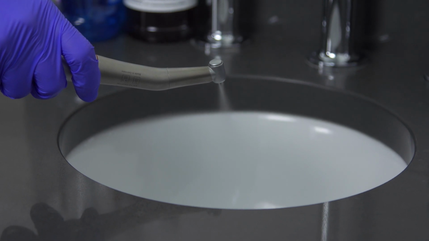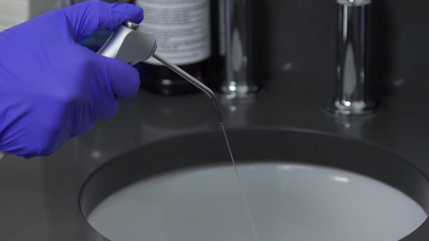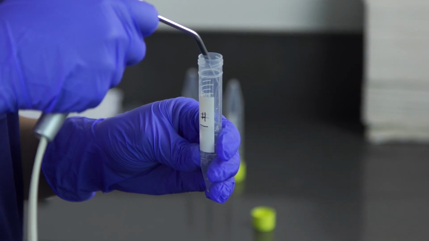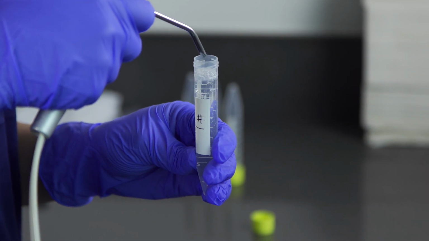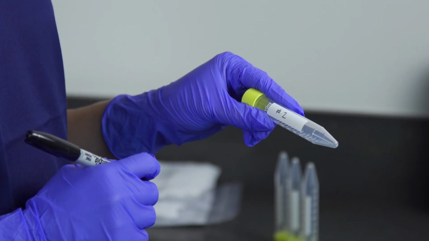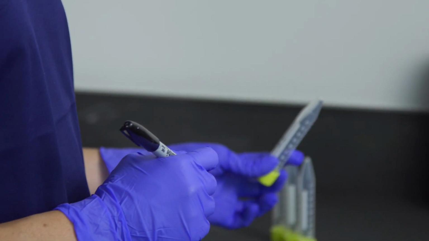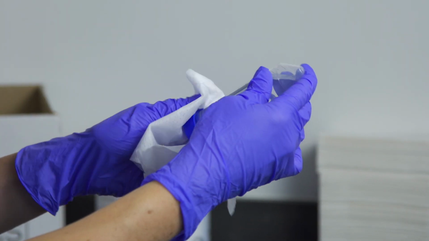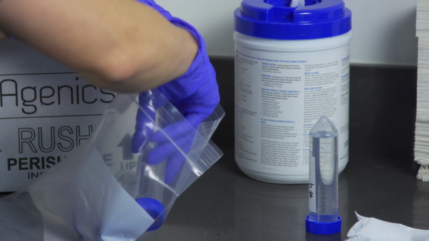Run water from each source to be tested for a minimum of 10 seconds before filling the sample vial. Fill the vial completely to ensure adequate sample volume and seal tightly. Using a black permanent marker, mark each vial with the sample number corresponding to the chain of custody sheet. Secure the lid on each vial, wipe clean with a disinfectant wipe, and place in the clean sealable bag provided.